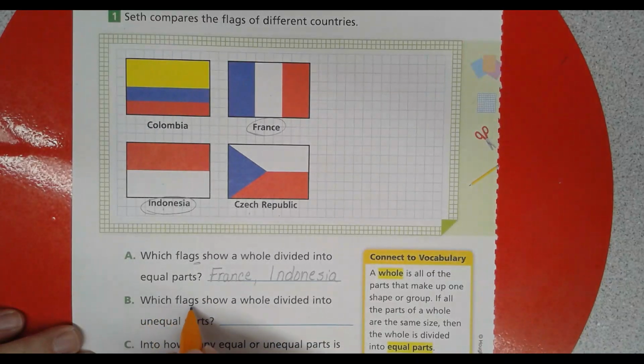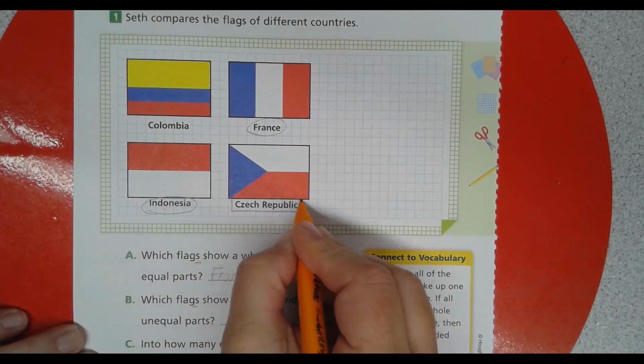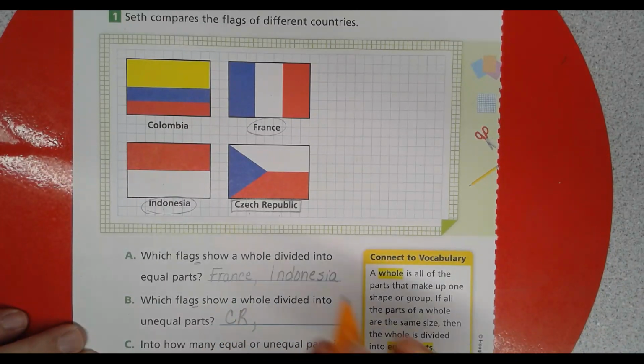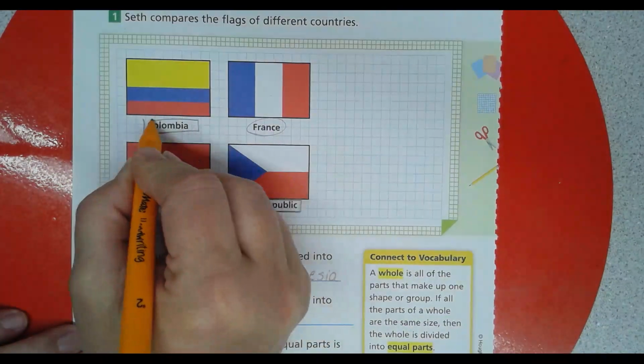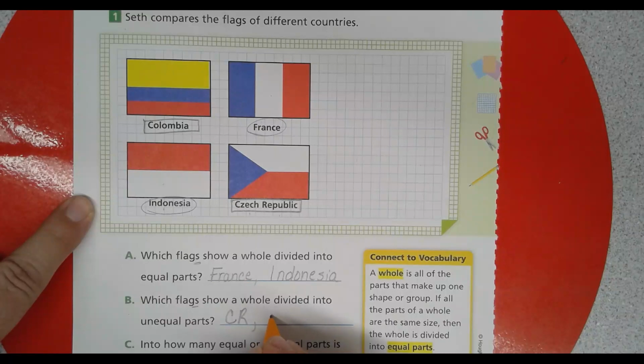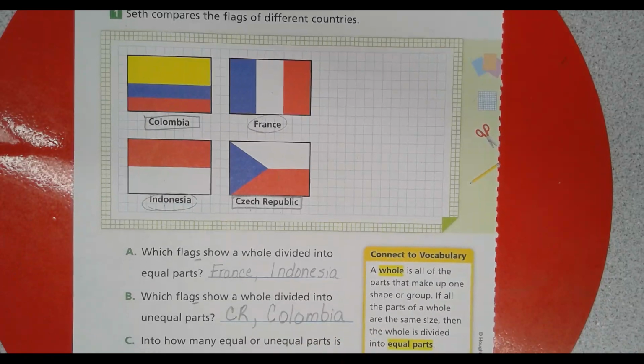All right, then it says which flags show a whole divided into unequal parts. Just because this word is so long, we're going to put a capital CR for Czech Republic. And then we'll put Colombia because it's not equal either. Now this is a different kind of Colombia. This is a country, not the state capital of South Carolina. Colombia is spelled a little differently too.